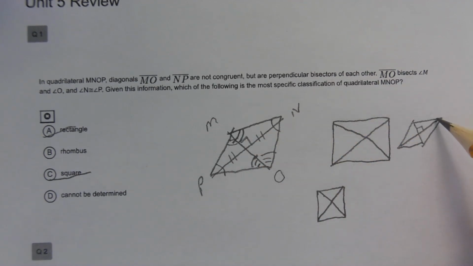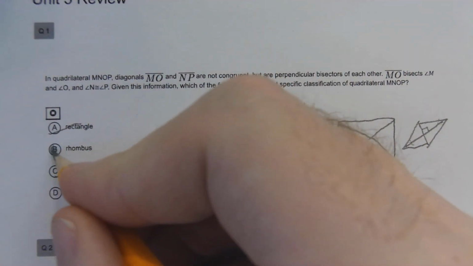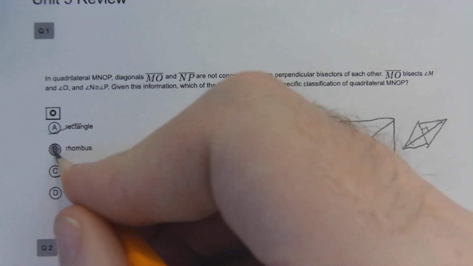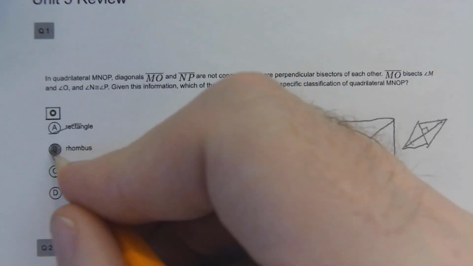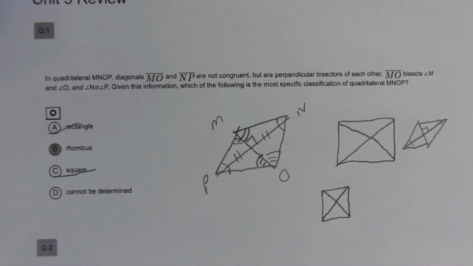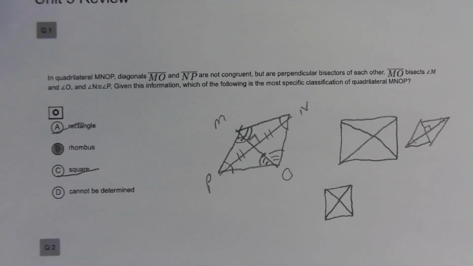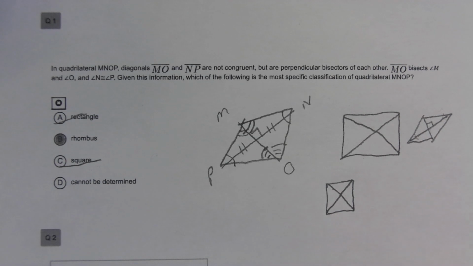And for the shape as a whole, opposite angles are congruent, so it matches that. So, rhombus it is. Okay, so we really have to know our properties here. Make sure that you study your properties of quadrilaterals so that you know what fits here.